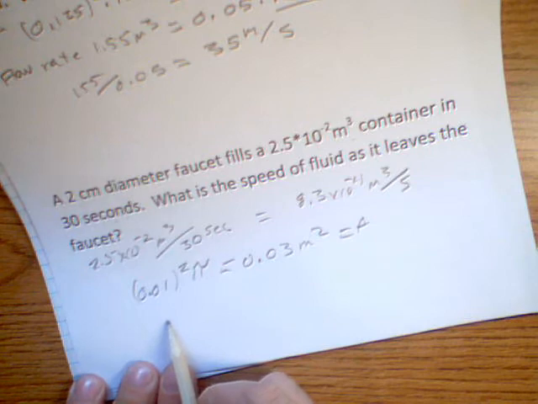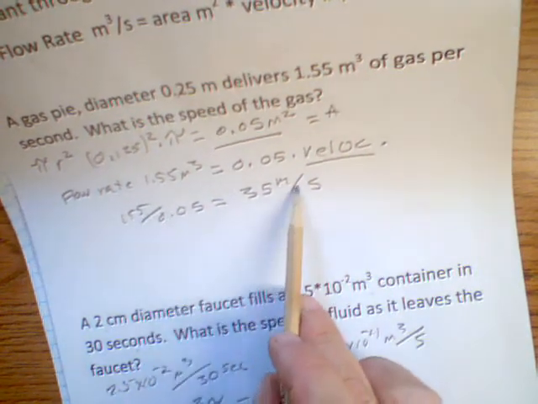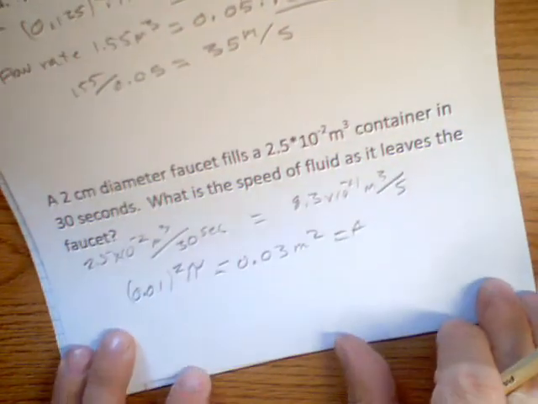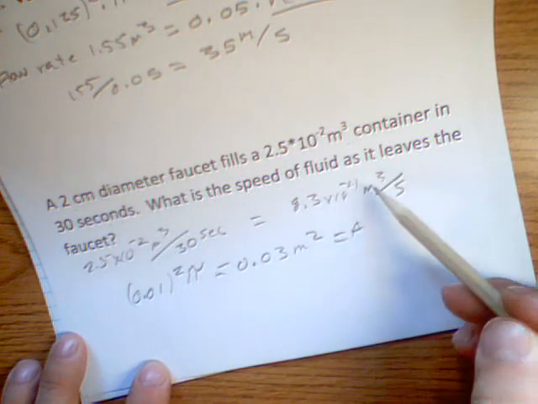All right, so just like the last equation, we have flow rate equals area times velocity, and we want velocity again, so we're going to have to divide just like we did last time. Remember, flow rate equals area times velocity, and we wanted velocity. So here's our flow rate, and here's our area, and we want velocity.